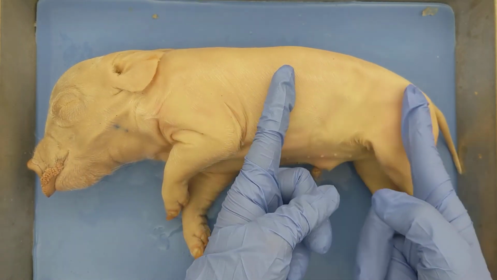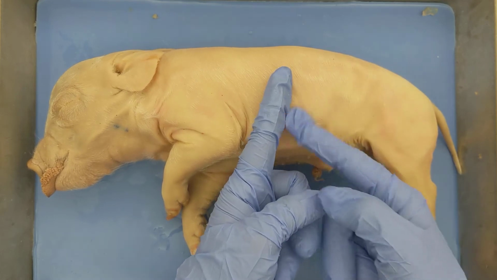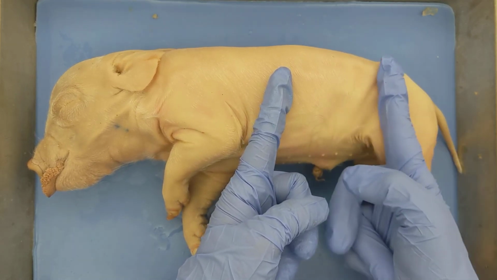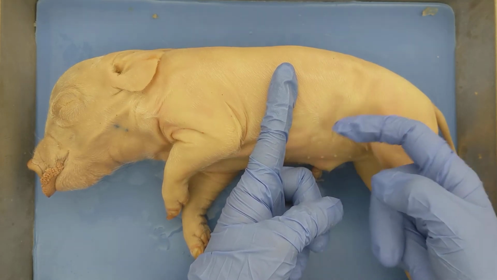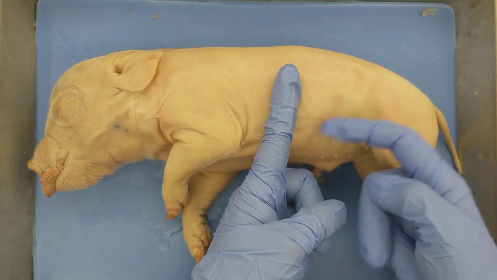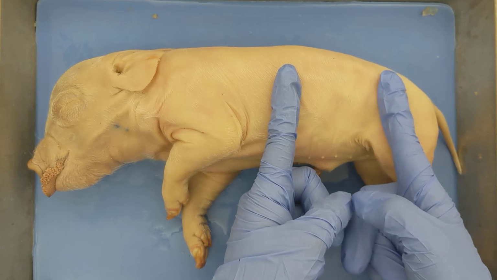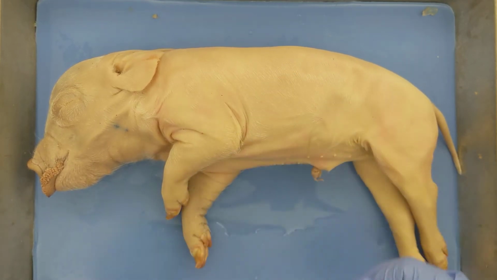So the abdomen region is kind of this part here on the pig, all the internal organs in this region up until the hips, right? So you'll find a lot of the reproductive organs in the abdominal region, things like the kidney and the bladder also located in the abdominal region, right?